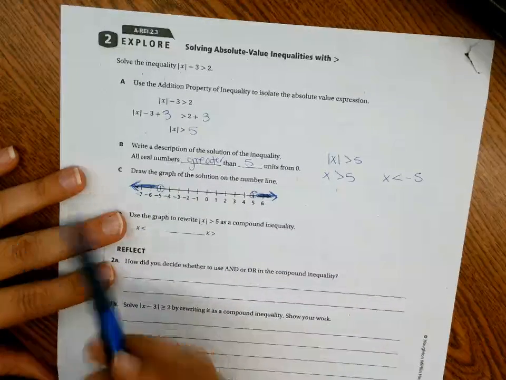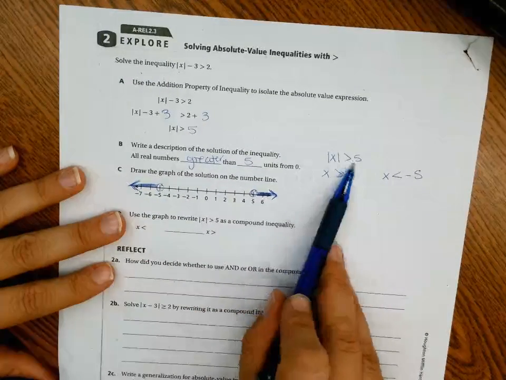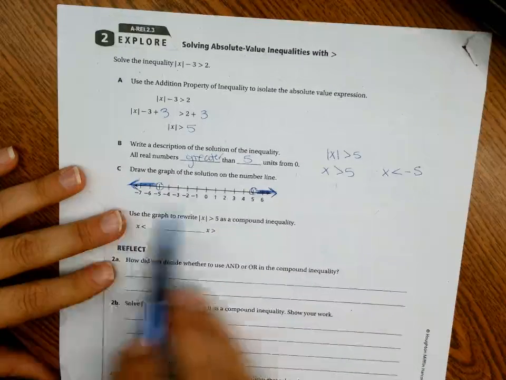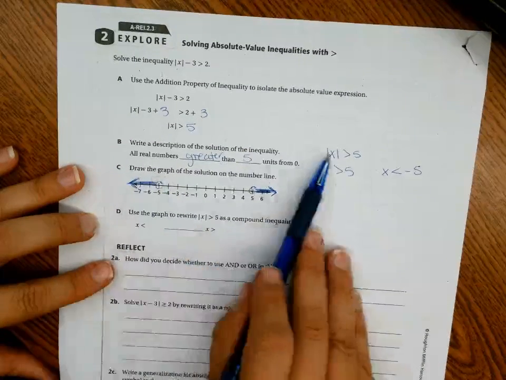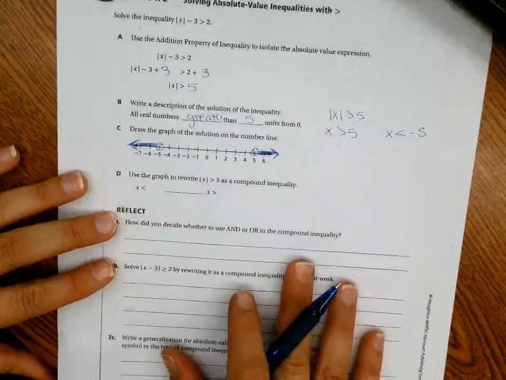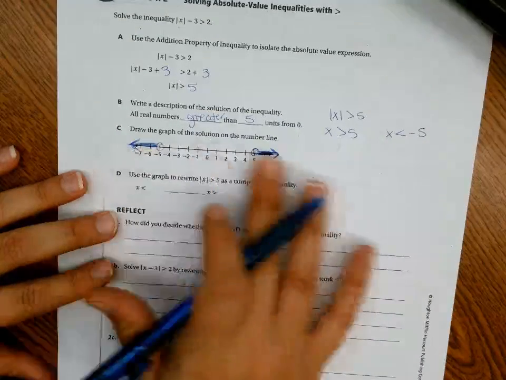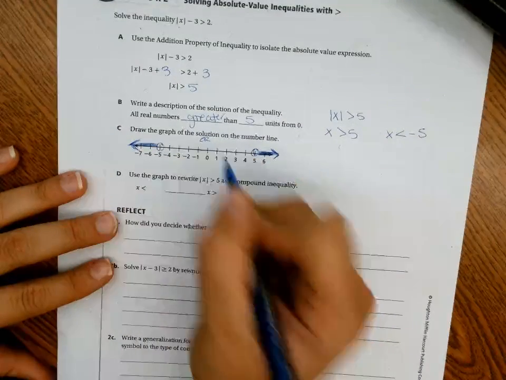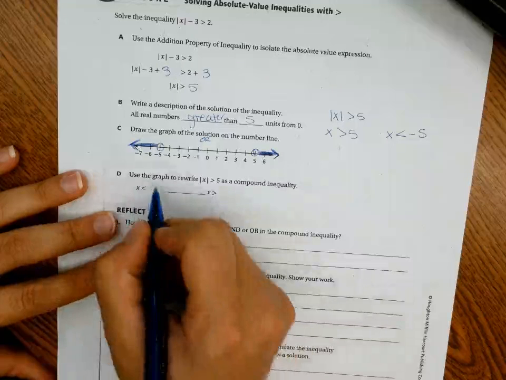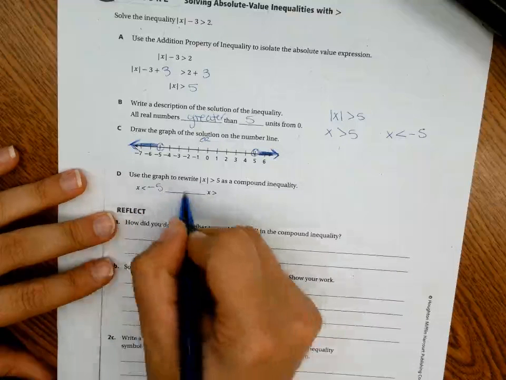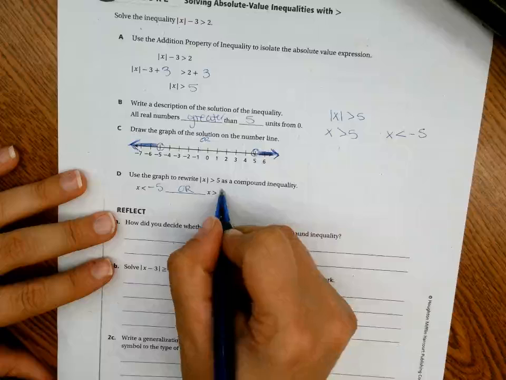The absolute value of negative 7 is 7, and 7 is greater than 5. So we have to also include those negatives because of the absolute value bar. Do you guys see how these are going opposite directions? This is definitely an or. So x is less than negative 5, or x is greater than 5.